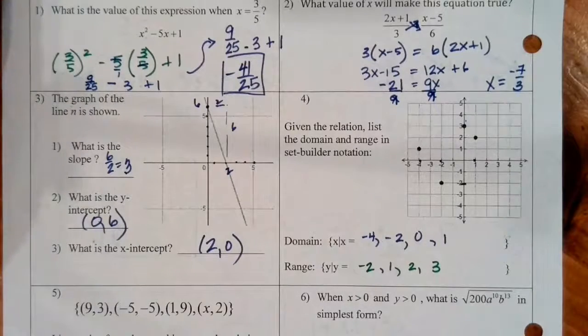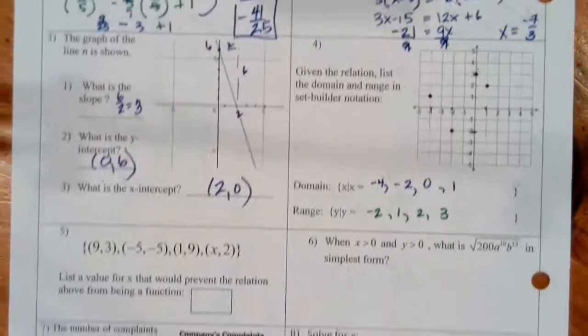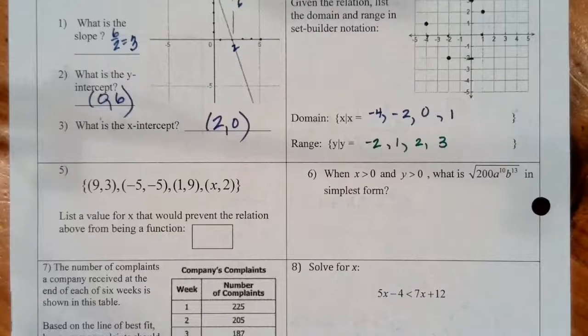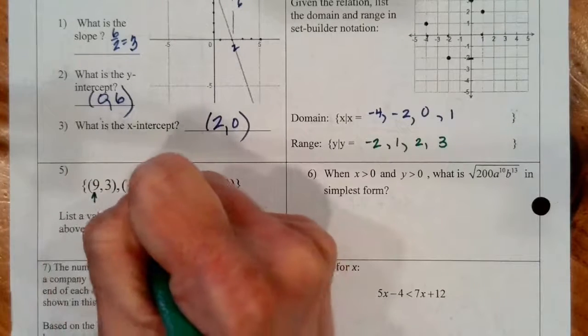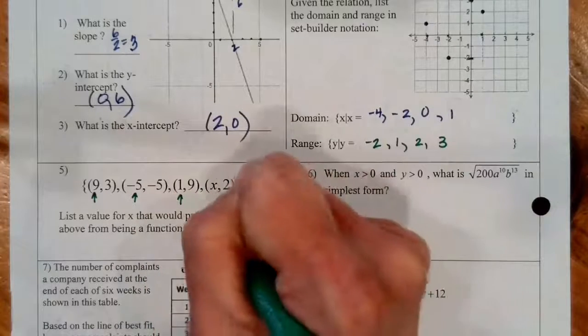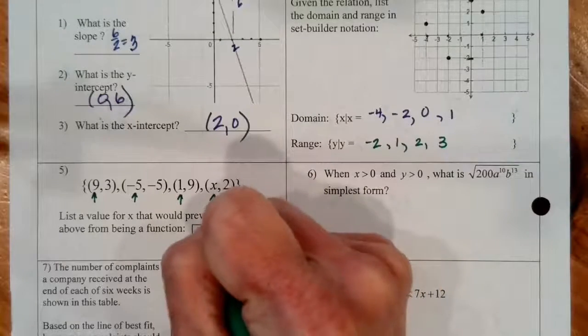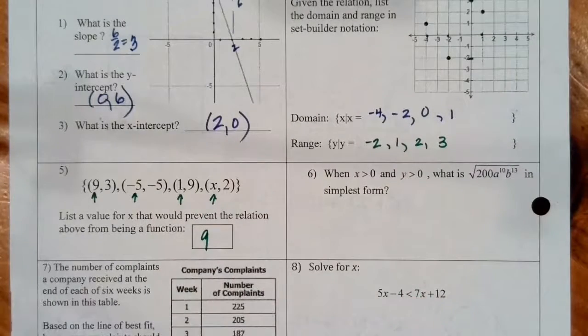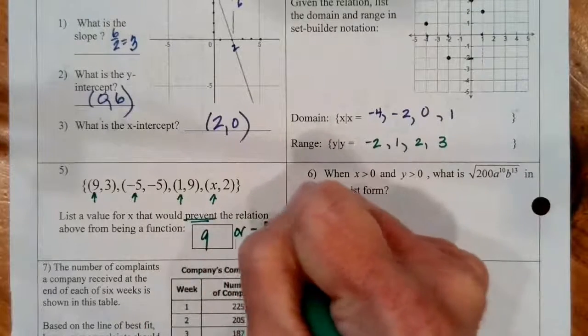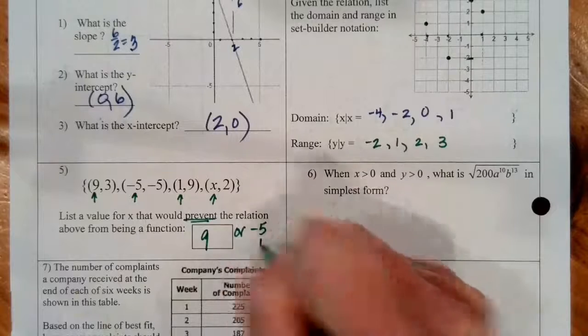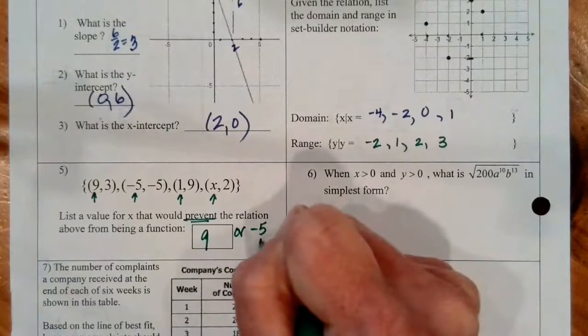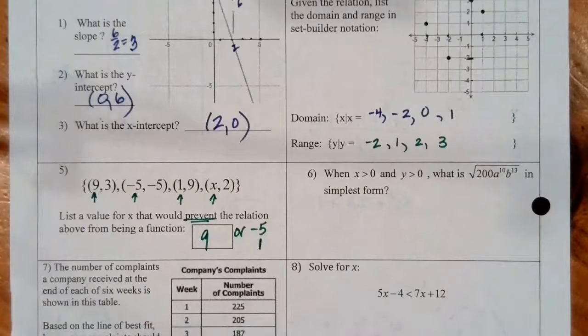All right, list a value for x that would prevent the relation above from being a function. So if it's a function, there are no repeats in the domain. So if x were equal to 9, not a function, because prevent means make it not true. Or you could have said positive 5 or negative 1 or positive 1. Any of those will work out.